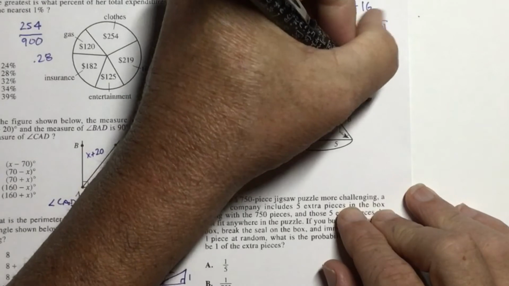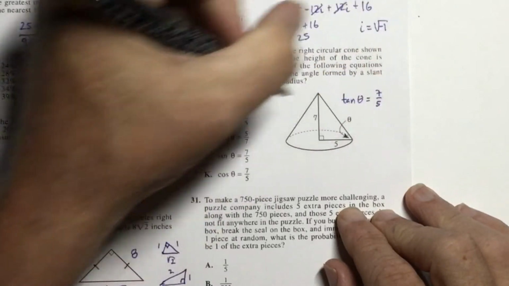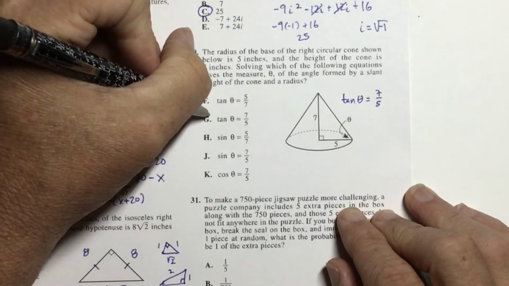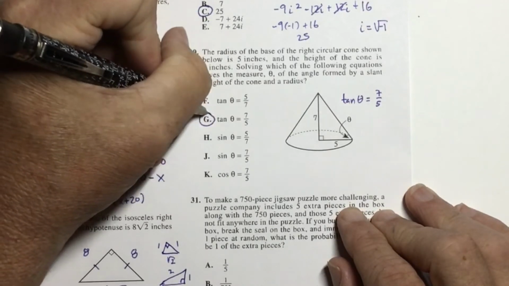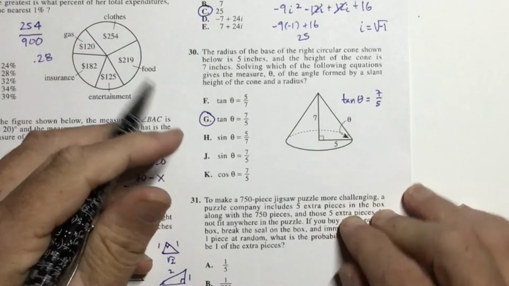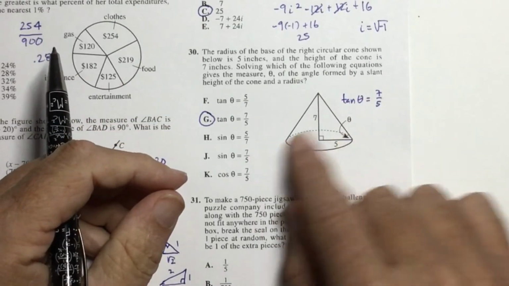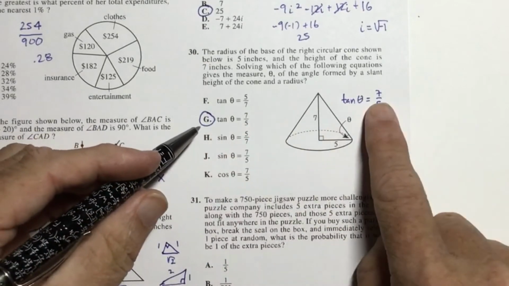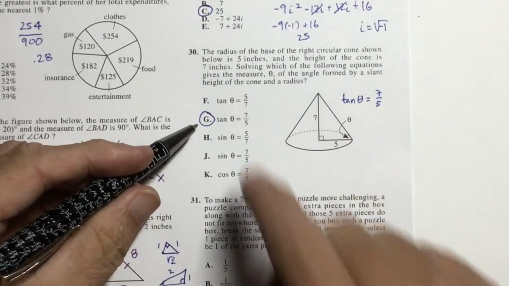Tangent of theta equals 7 over 5, which is that one right there, G. 7 opposite over adjacent, G. Sine and cosine all involve the hypotenuse, so I would need to calculate that in order to figure out sine and cosine, but there we go. Tangent, opposite over adjacent, G.